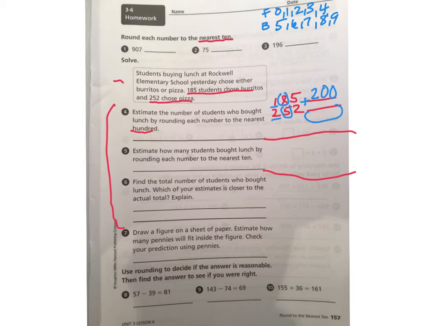And you're going to write it over on the line. And remember that when we're estimating, we always put about. Then you're going to put your answer and students. So finish that one up.